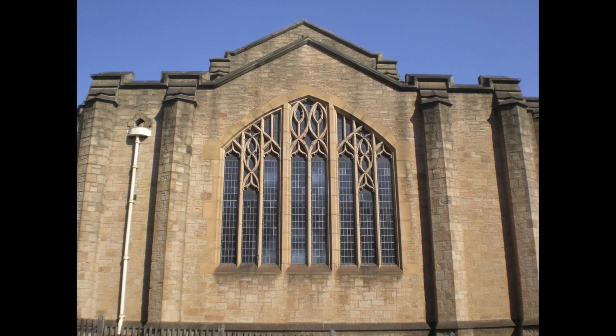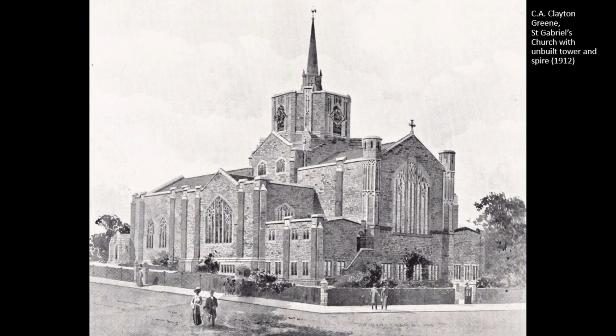Here we can see that the overall shape of the window is derived from the late Gothic or Tudor style of architecture, but we can also see how sinuous and expressive the tracery is. Again, inspired by Art Nouveau. St Gabriel's Church was originally intended to have a short tower and spire, but these were never built due to financial restrictions.